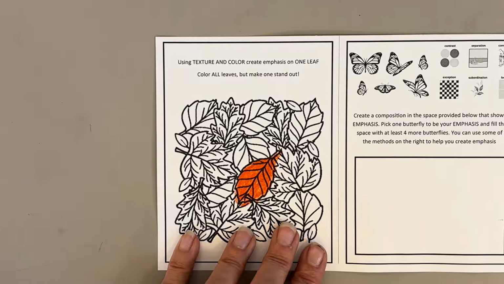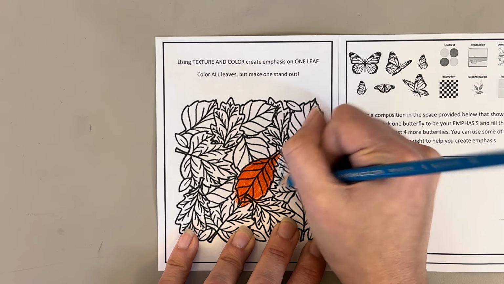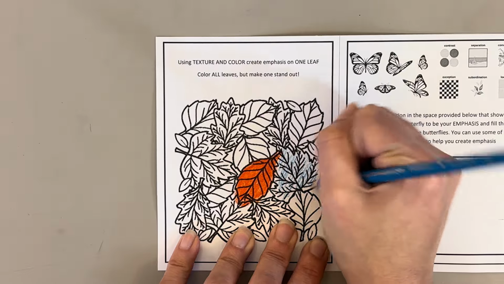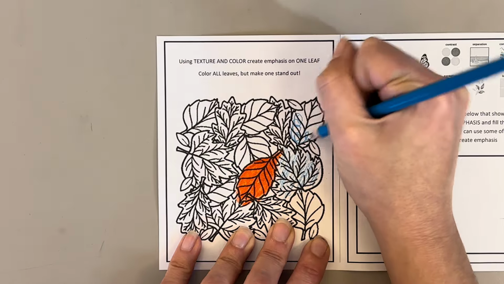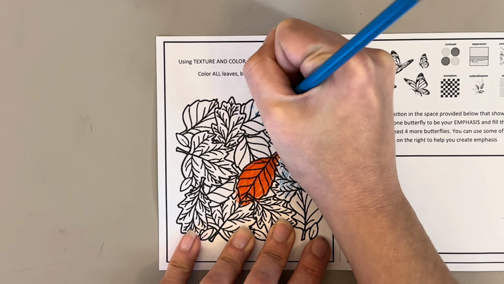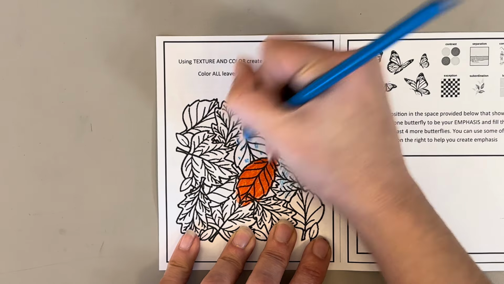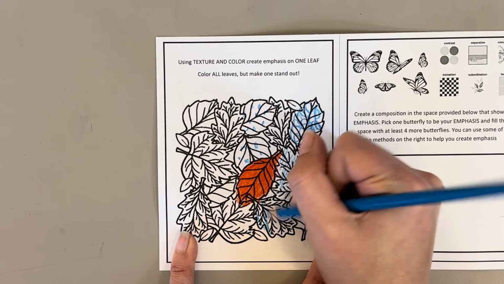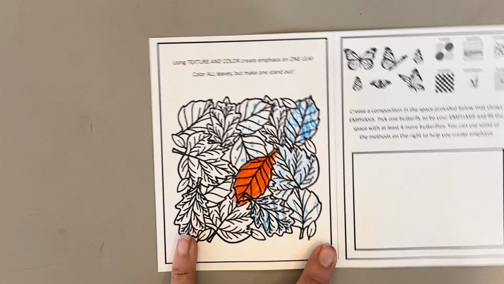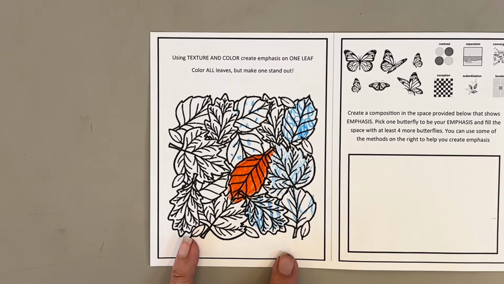Now for the rest, I am going to go through and add line patterns to one. Maybe I'll add scribble texture to another. Maybe I'll add polka dots to another, and I'm using only the blue color to just go through and add pattern and detail so that we can see how that one leaf stands out. I'll give you some time to work on yours.